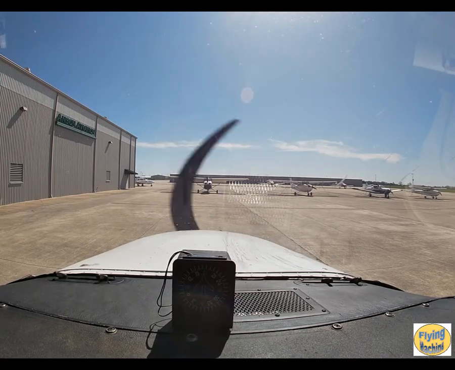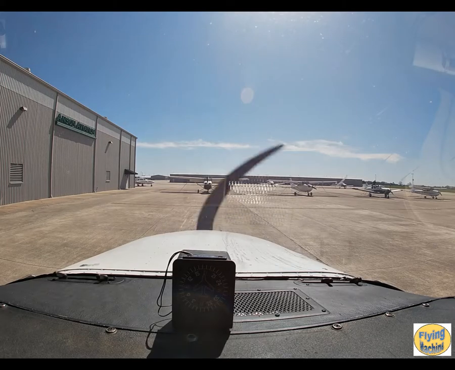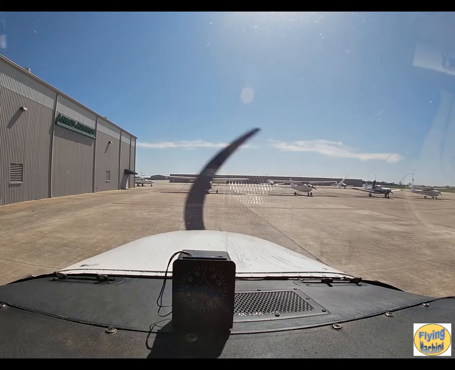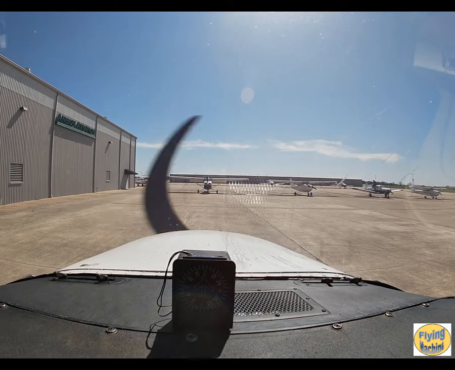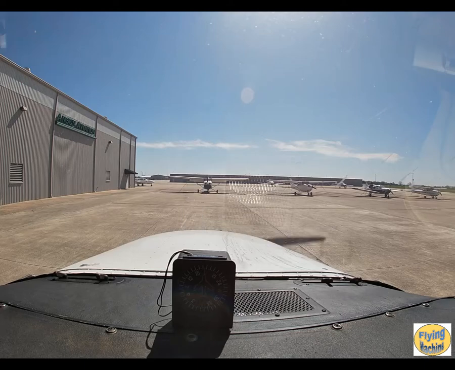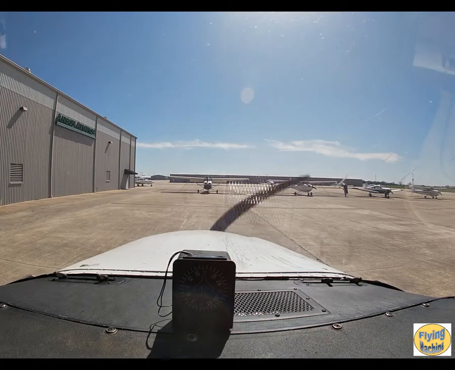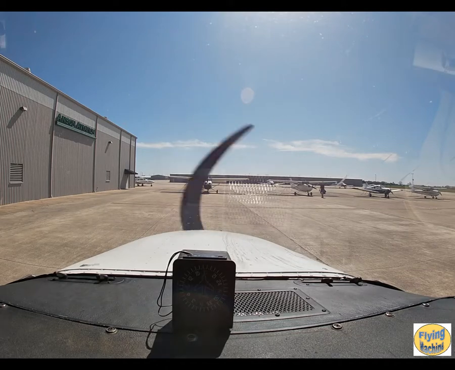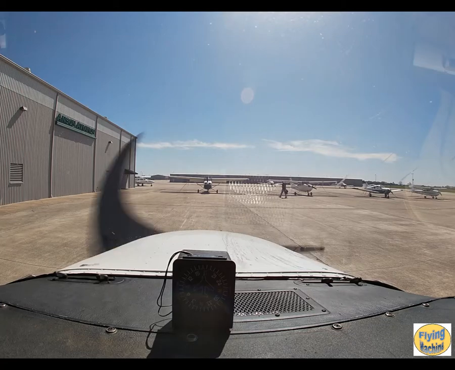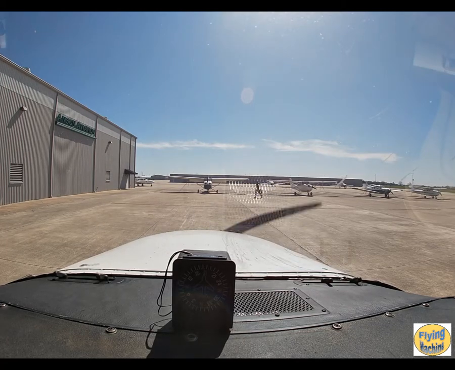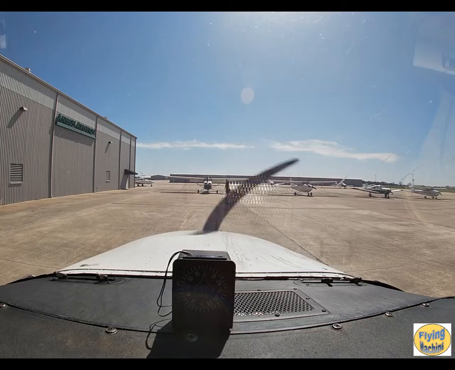And call the ground. Sugar Land ground, Cessna 172 Charlie Yankee, with Alpha. Request taxi and request flight following. We'd like to fly through the I-10 corridor up to San Jacinto Monument and turn back and come back to Sugar Land.